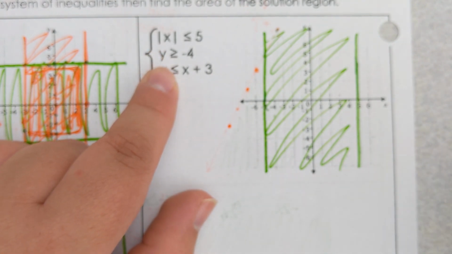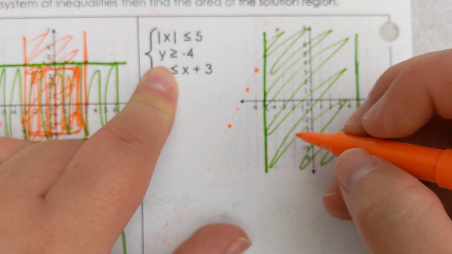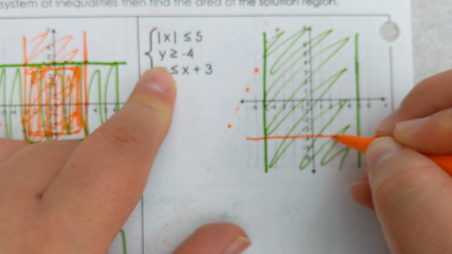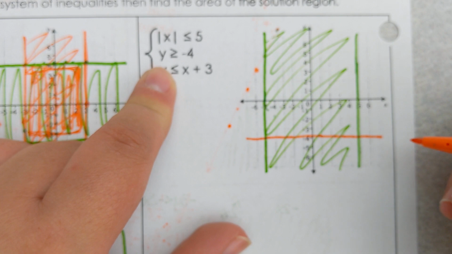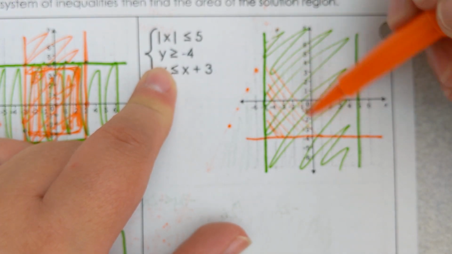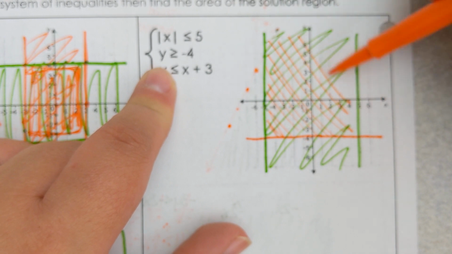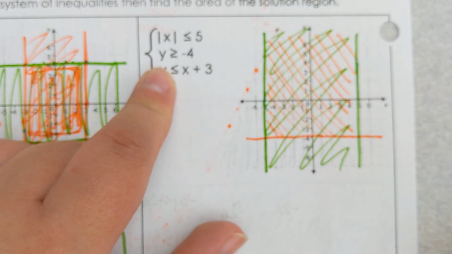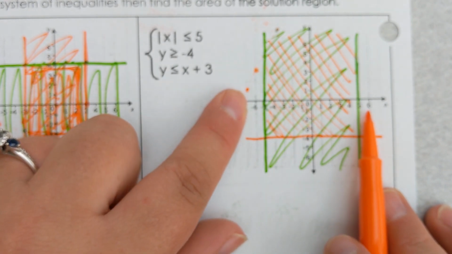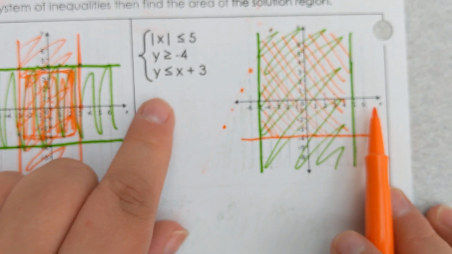Y is greater than or equal to -4. So I'm going to go to -4, draw a solid line because I said or equal to, and I'm going to shade above. And I'm going to keep it in between those two lines because I know I don't need this area anyway, since my first line didn't shade there.